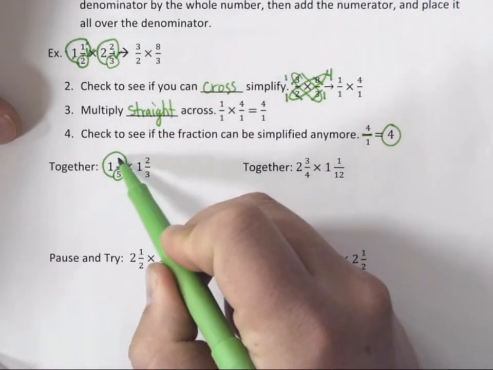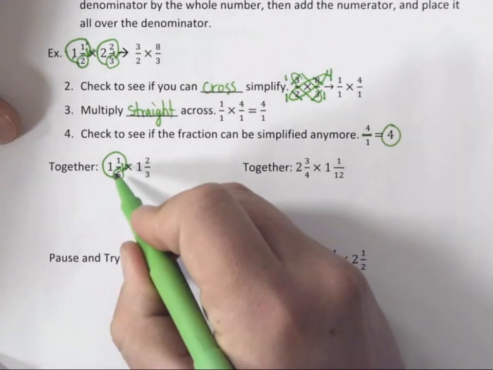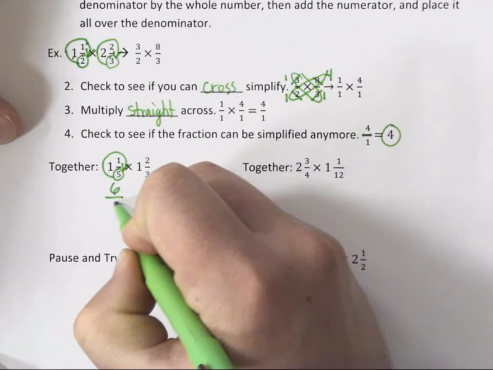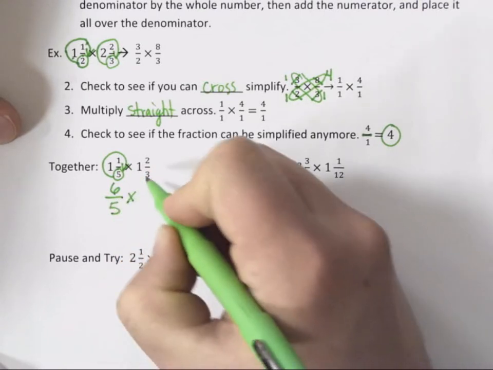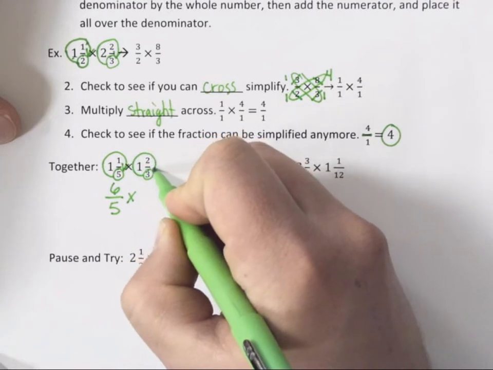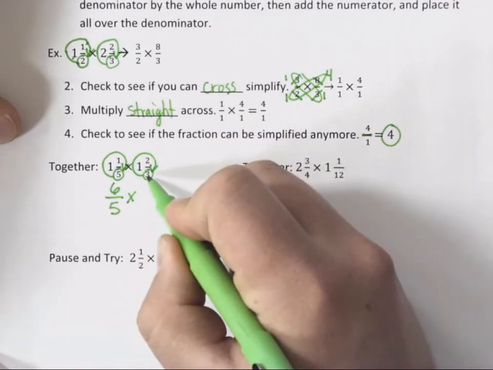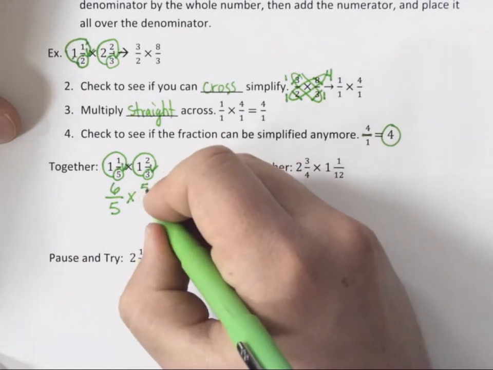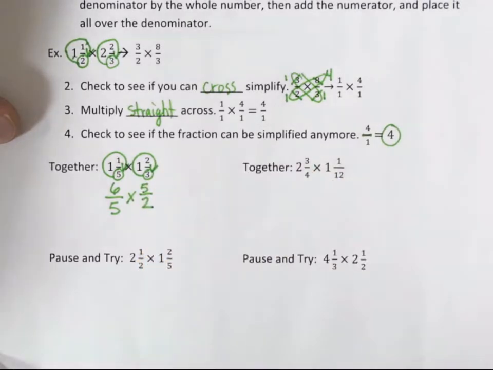5 times 1 plus 1 over 5. So 5 times 1 is 5, plus 1 is 6. So 6 over 5 times 3 times 1 plus 2 all over 3. So 3 times 1 is 3, plus 2 is 5, so 5 over 3.